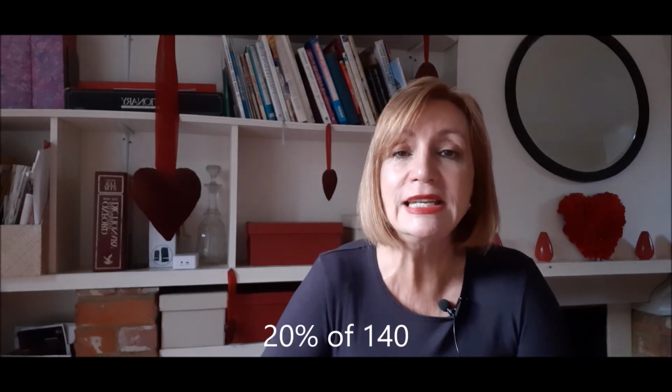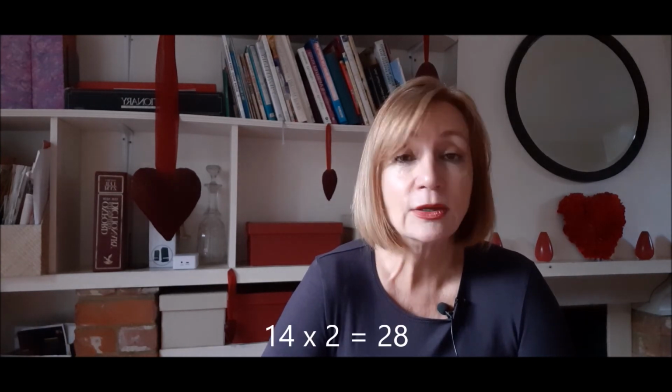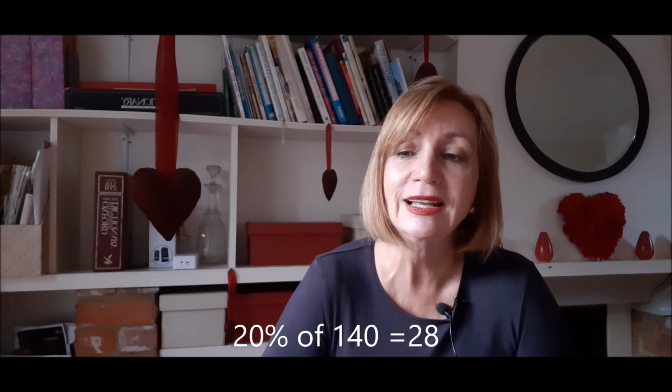So now, finding multiples of 10%, this is a bit easier. Look at this question. 20% of 140. So we find 10% by dividing by 10. 140 divided by 10 is 14. Then because 20 is 2 lots of 10, we multiply that answer by 2. 14 by 2 is 28, so 20% of 140 is 28. See how quickly I've gone.